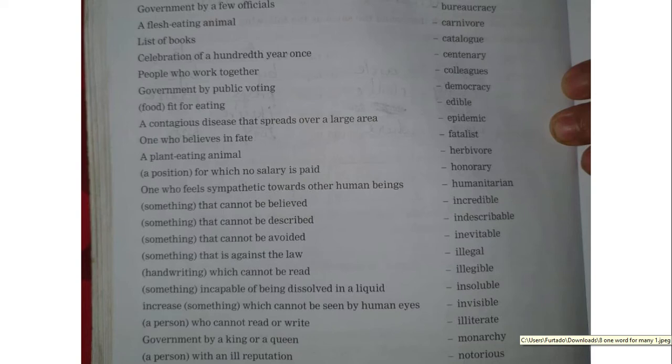One who feels sympathetic towards other human beings, humanitarian. So sometimes you see people who do work fighting for the rights of other human beings where they may not even know the person or they may not even get anything in return. Such a person is called a humanitarian.